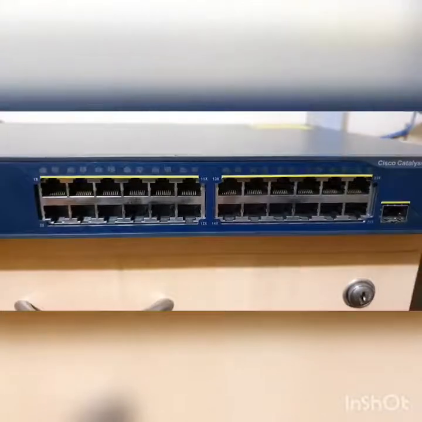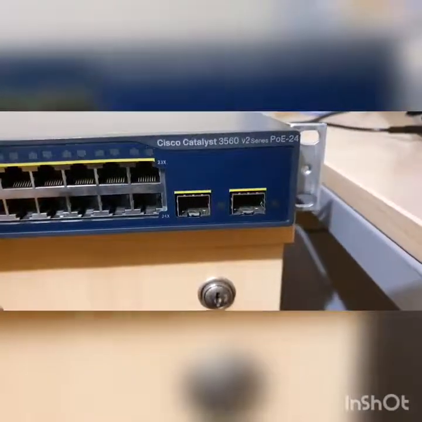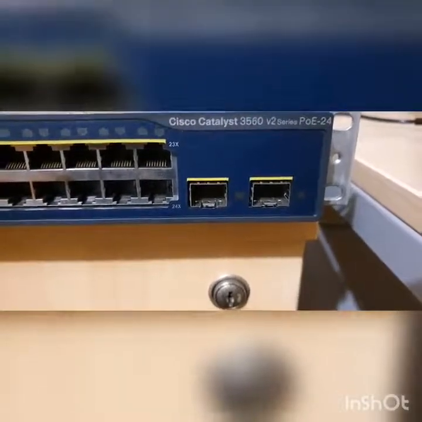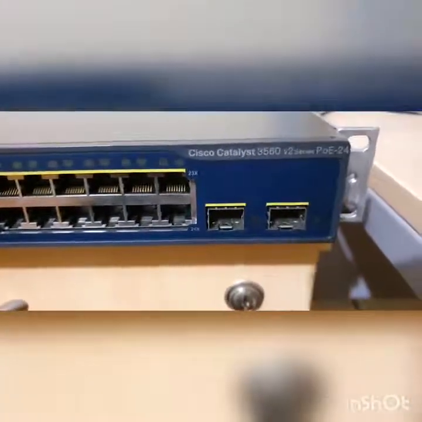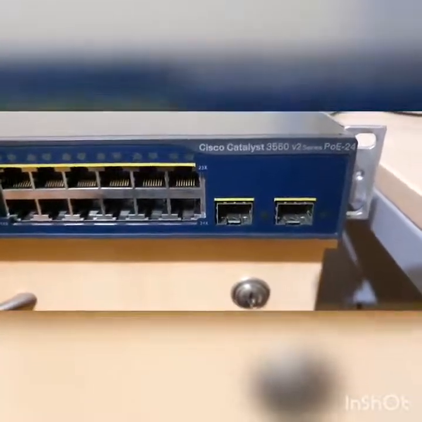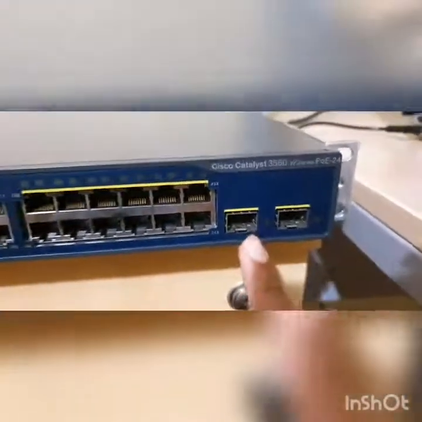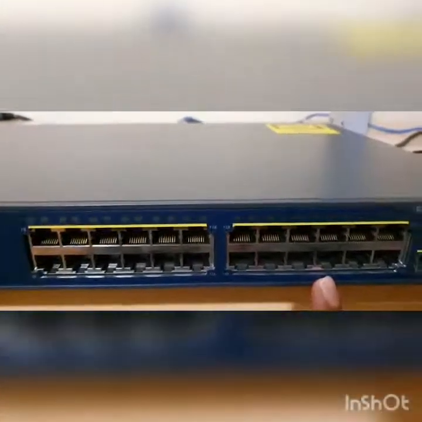These are fast Ethernet ports. The bandwidth is 100 Mbps, and the next two ports are gigabit Ethernet SFP modules which establish an optical fiber network, and they use an LC connector for establishing the optical fiber network. Basically we will not use these two ports for this video. We will only use the 24 fast Ethernet ports.